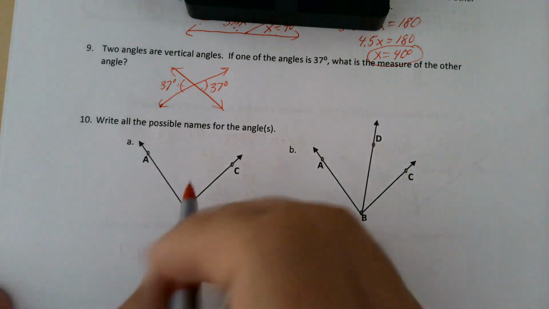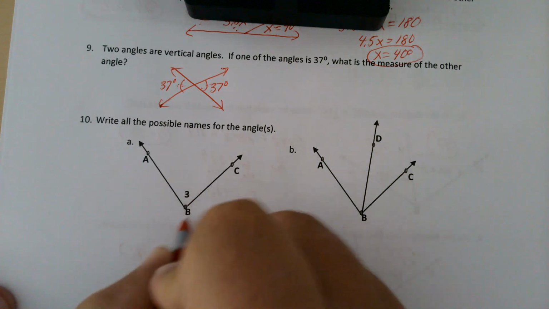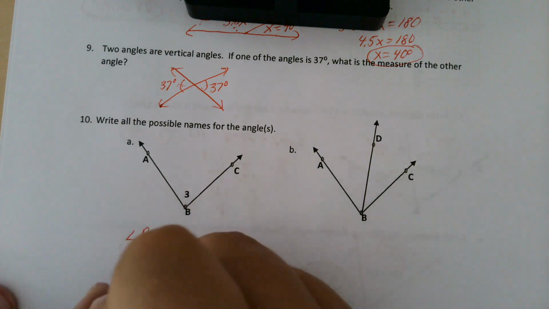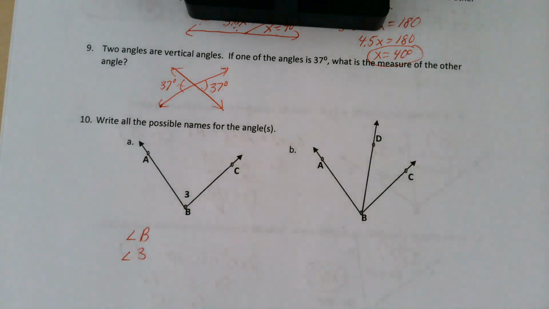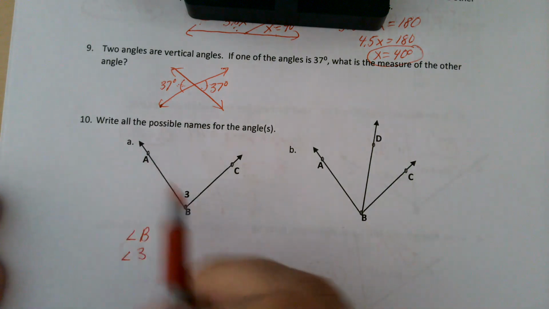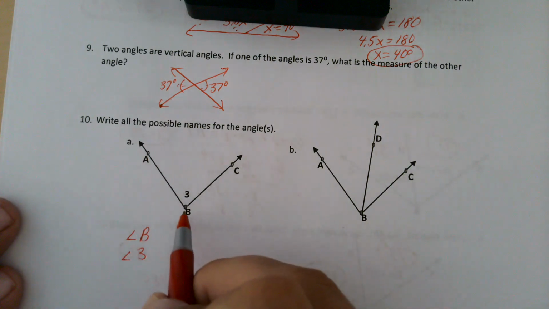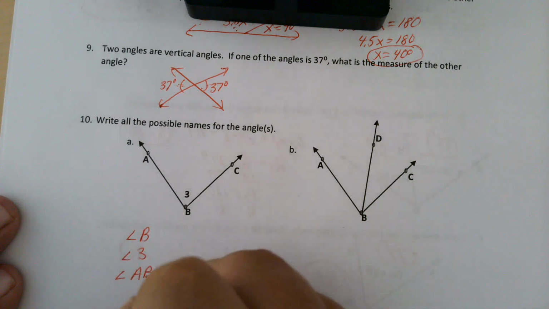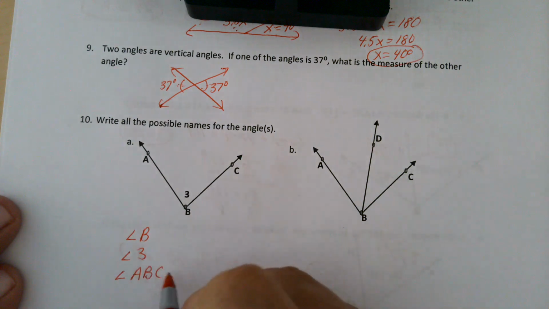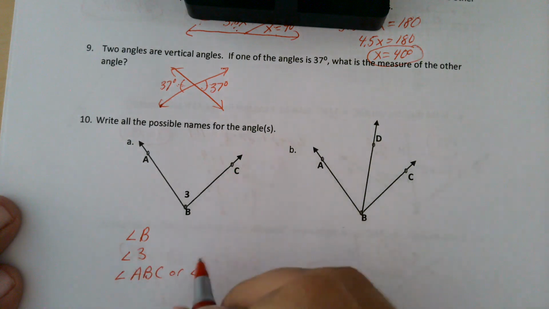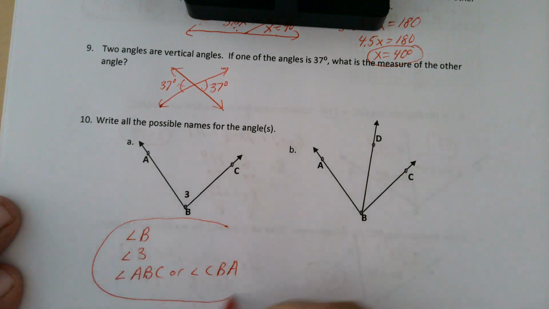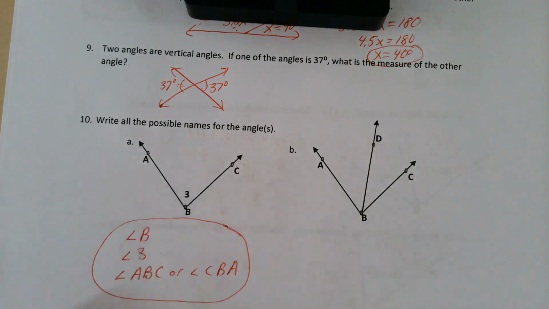Okay. So easiest thing is if you have just a letter as your vertex, I can call this angle B. That's one way. When you have a number inside, I can call it angle 3. And then my other options then is to use 3 letters where the vertex has to be in the middle. So I can go A, B, C, and make sure you have the angle symbol. Or I could start with the C and say angle C, B, A. Okay? All different ways of referring to the same angle.